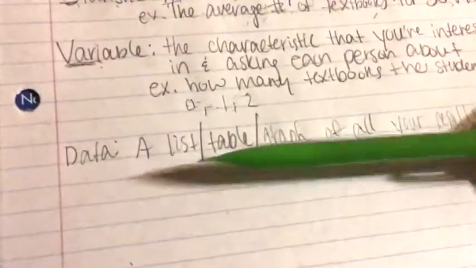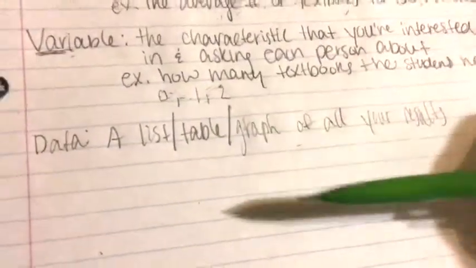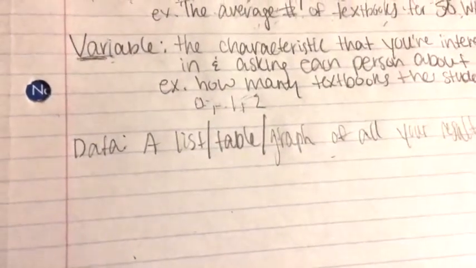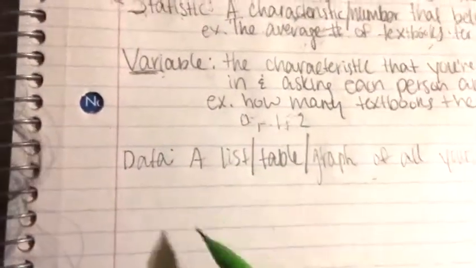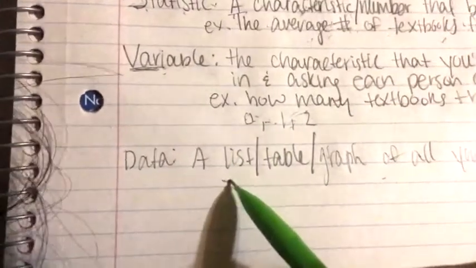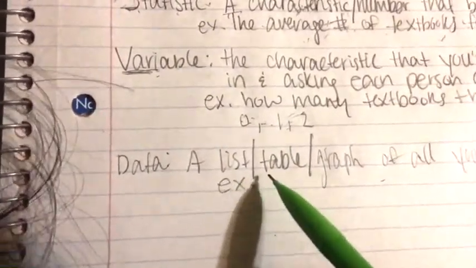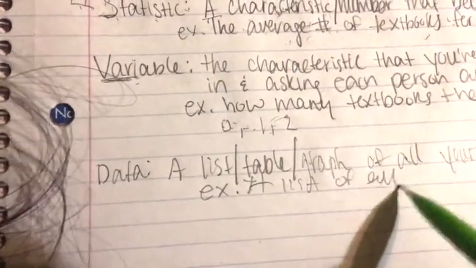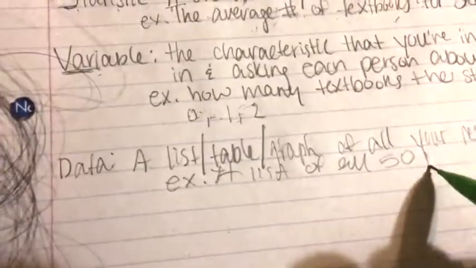And then I can choose to sort them through a list, a table, or a graph. All that matters is that either way, I'm able to organize my information. So let's just say that I decide to just do a list. Then my data would be a list of all 50 students' responses.